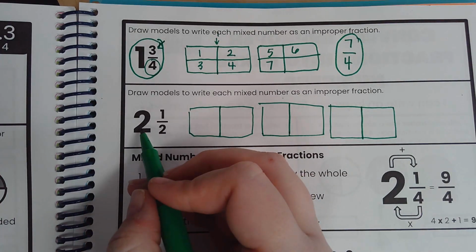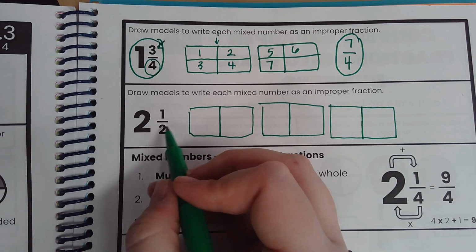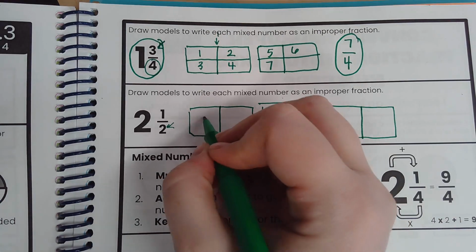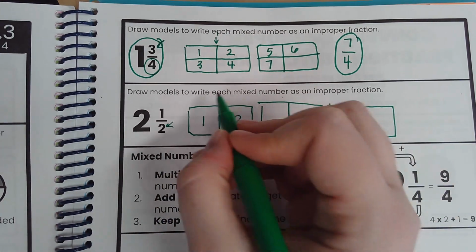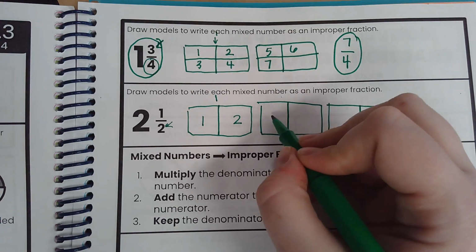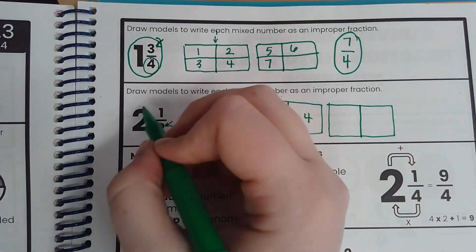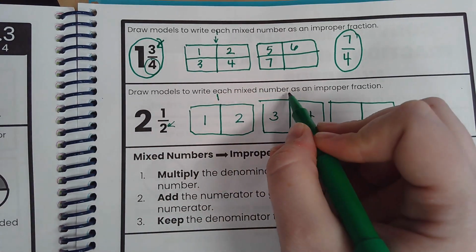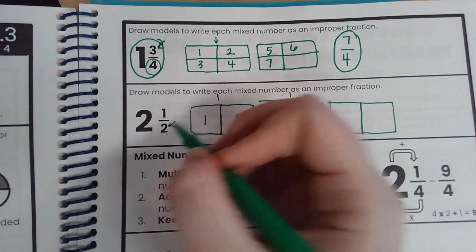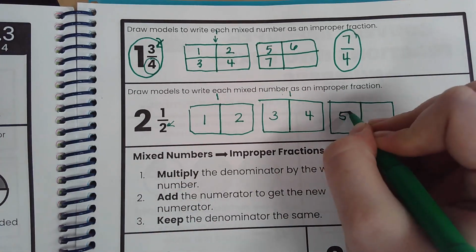And now I'm gonna count how many halves, how many of these do I have? So I have 1, 2, that's our first whole number, 3, 4, it's our second whole number because we had 2. And then I need 1/2, so I'm only gonna count 1 of them.